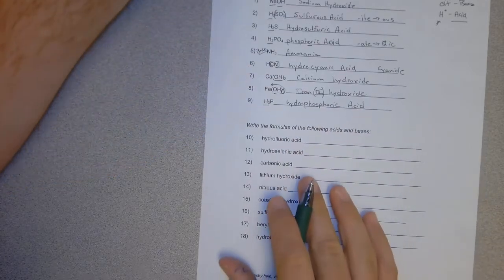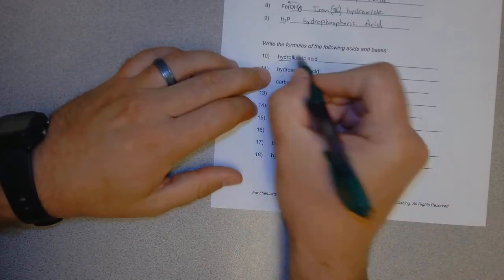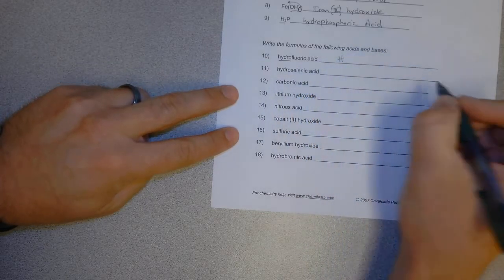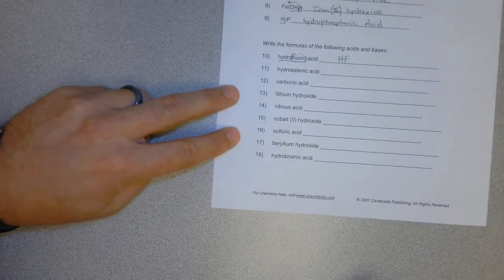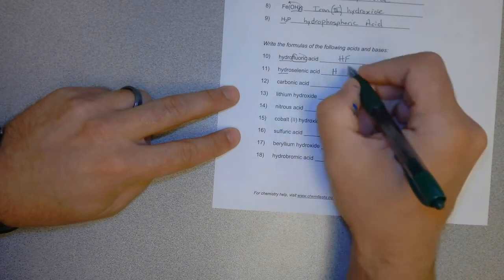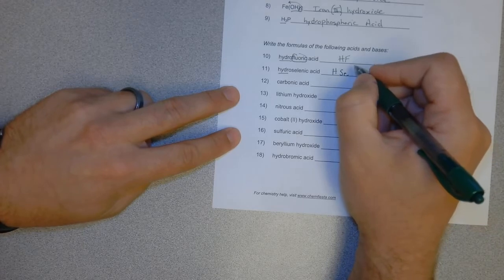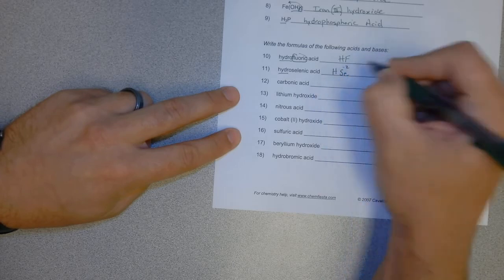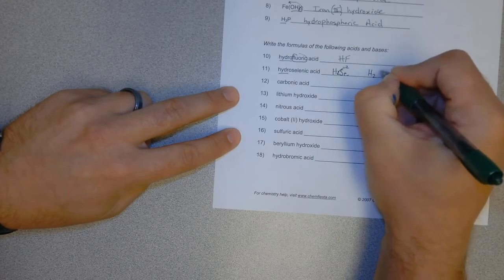Okay? The next set is where I'm writing the formula of what I have. So hydro means there's going to be two elements. And it's an acid, so one of them has to be an H. The other one is going to come from fluoric, which is fluorine, HF. Once again, hydro means it's an acid, so there's going to be two elements. Selenium is Se, and selenium has a -2 charge. So that 2 will come down here. So it's going to be H2Se.